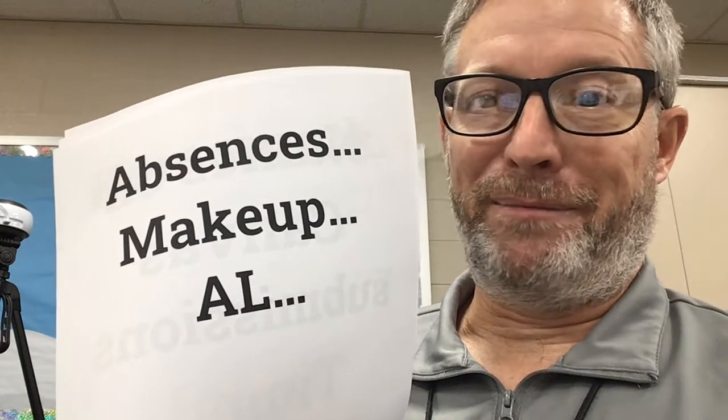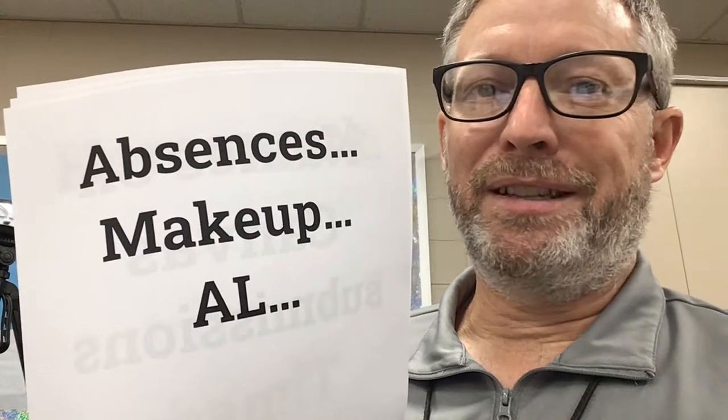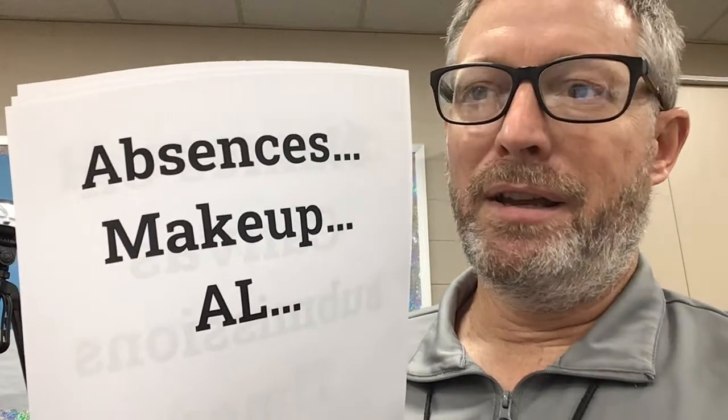Absences and makeup work. This is something I really hope we don't have, because it will be a mess and really hard for you. The main thing is to try to be here every day. If you're absent and you miss something, it's going to be a real pain for all of us to get that made up in a timely fashion so that you don't forget stuff, because we're only really here every 4th day for AL.